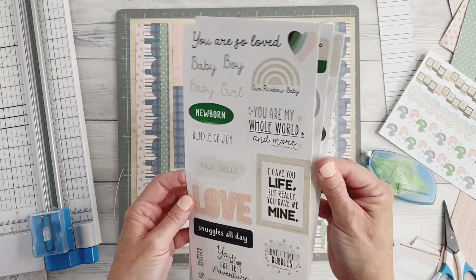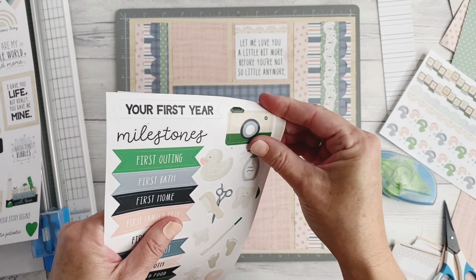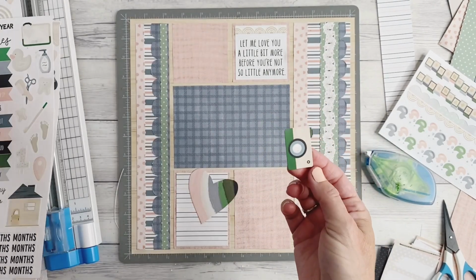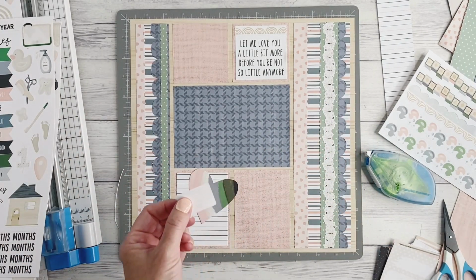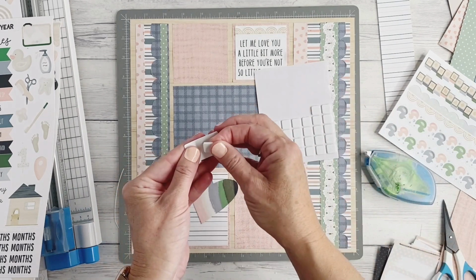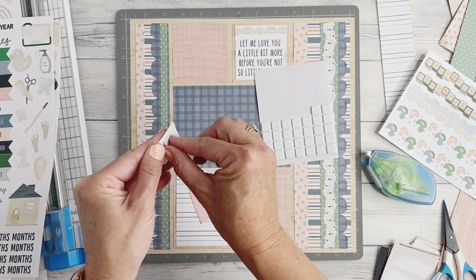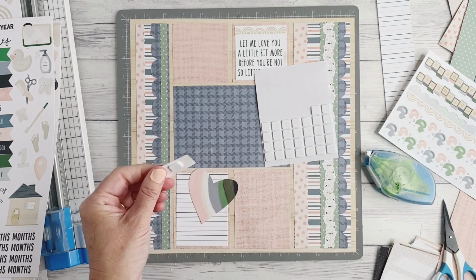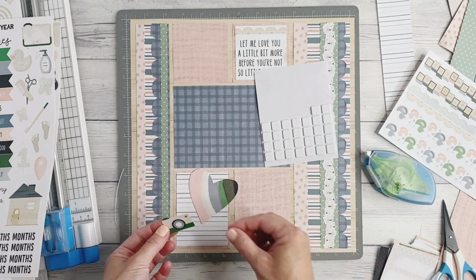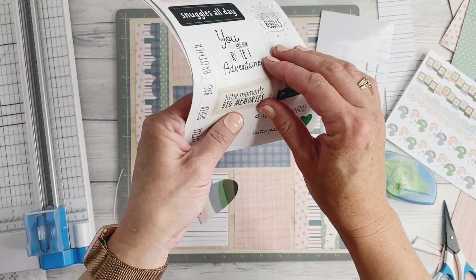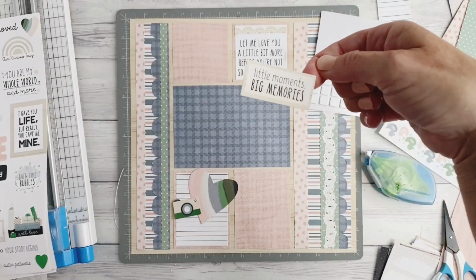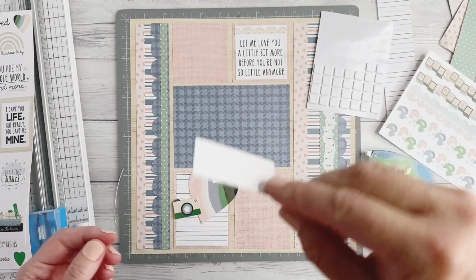And I really love this camera sticker, but because I want to build dimension, I'm just going to add a foam square to the back. And I really like this little quote sticker down the bottom here. Little moments, big memories.